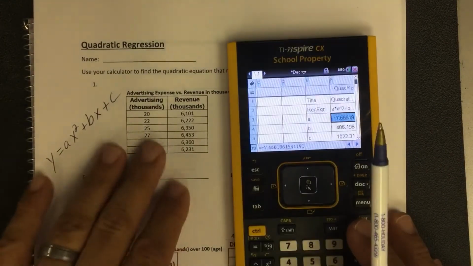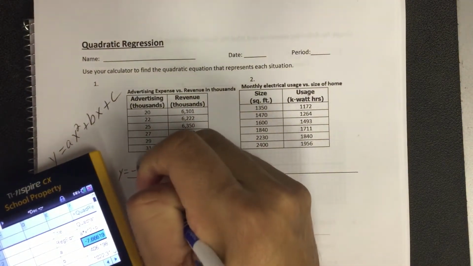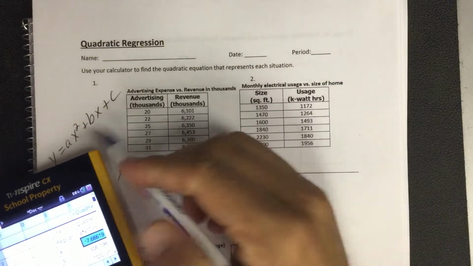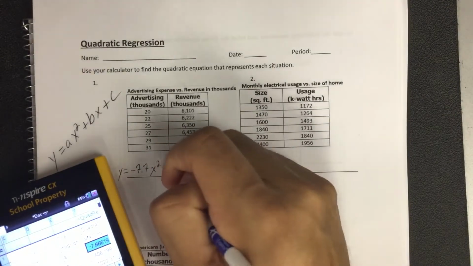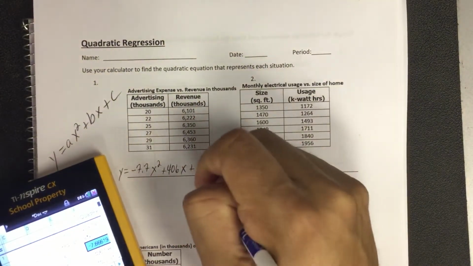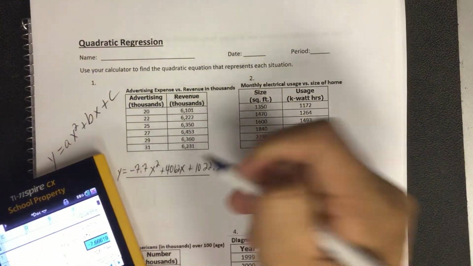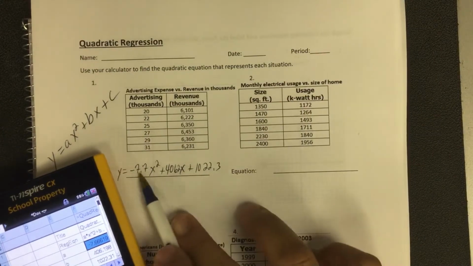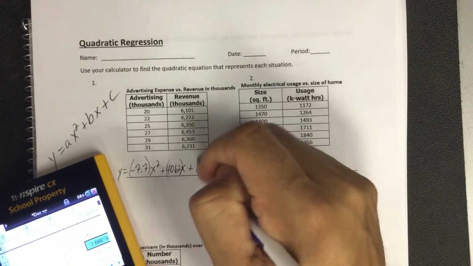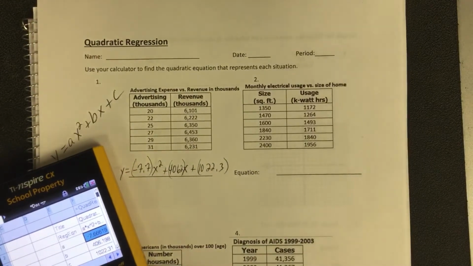Okay, so this first equation from this table right here gives me y equals negative 7.7 x squared, just doing one decimal. A goes with x squared. Then positive 406.2 goes with x. And then positive 1022.3. So there's A, there's B, there's C. If you want to, you could put it in parentheses by the X, by the Y, and by itself. So I'm getting that straight from the calculator.